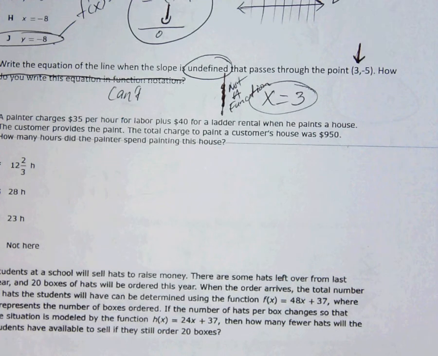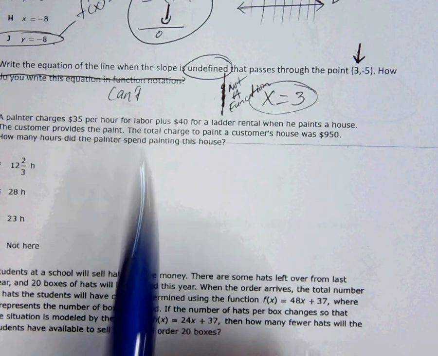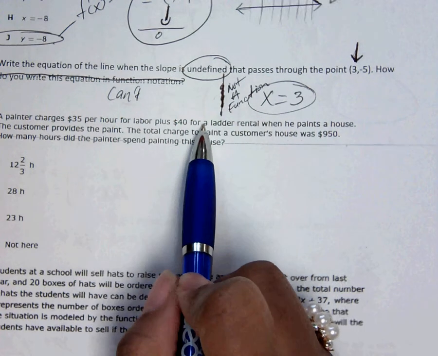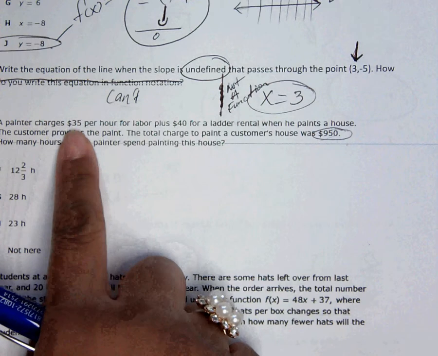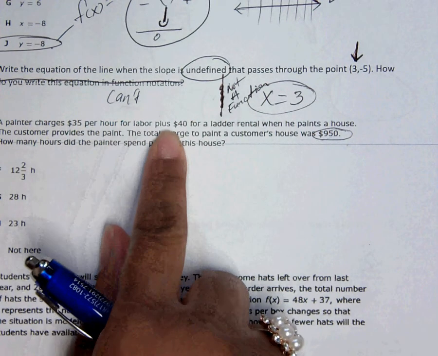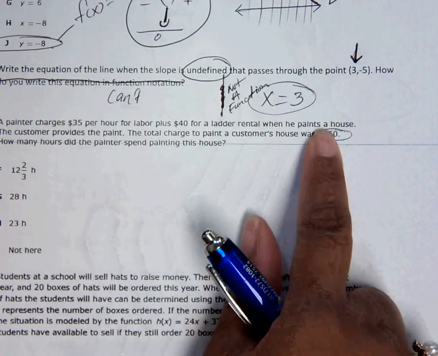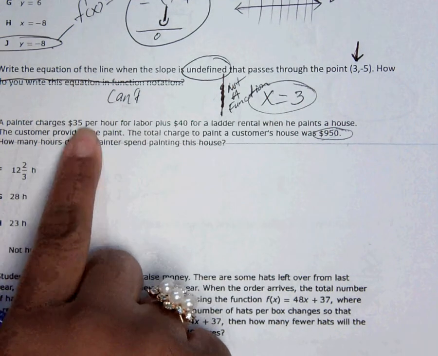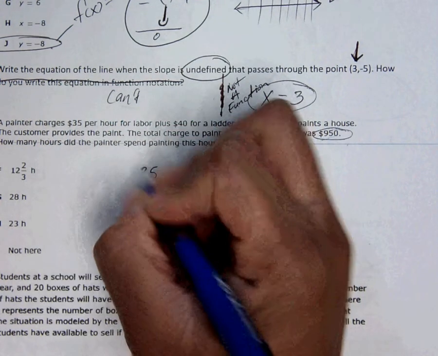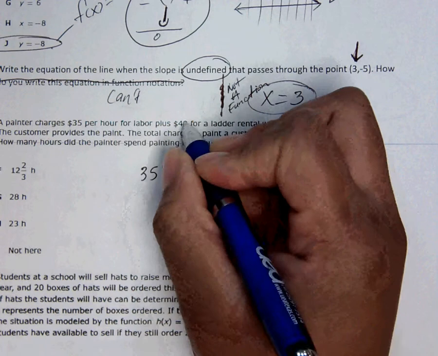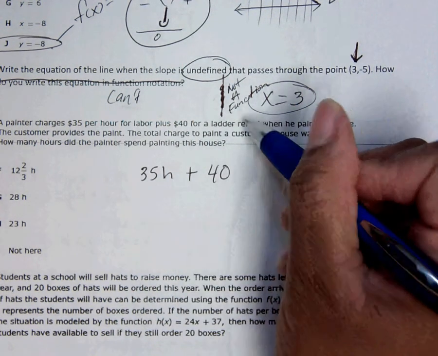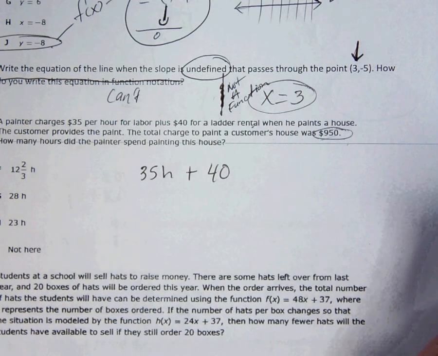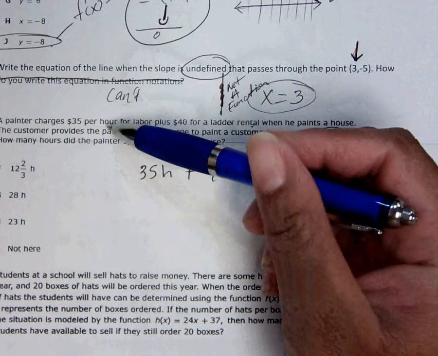Okay, now we get to have a little fun. We have to build the equation, given the word problem, and then figure out what to do with it. A painter charges $35 per hour for labor plus $40 for ladder rental when he paints a house. So a painter charges how much? $35 per hour plus how much? $40 for renting the ladder. The customer provides the paint.